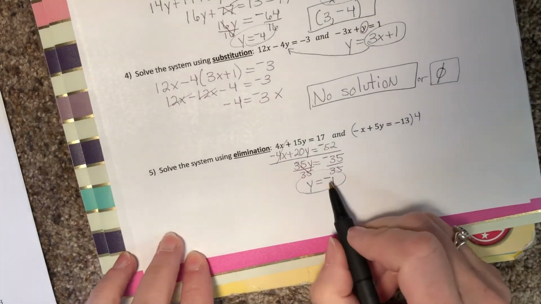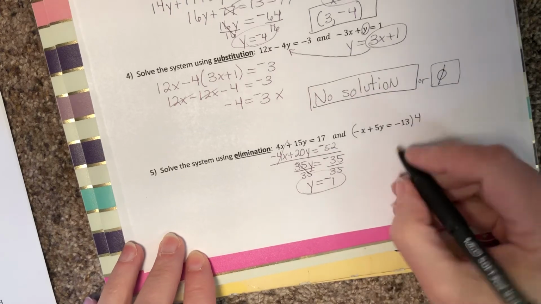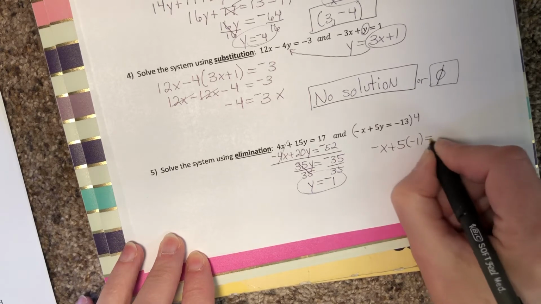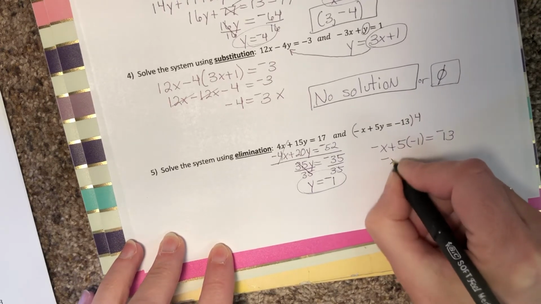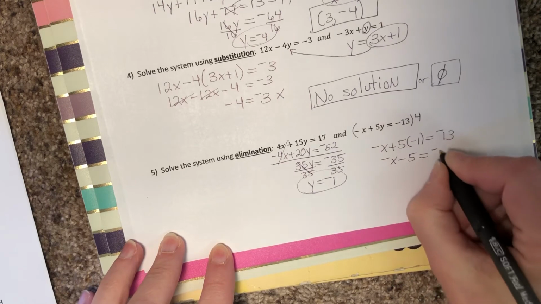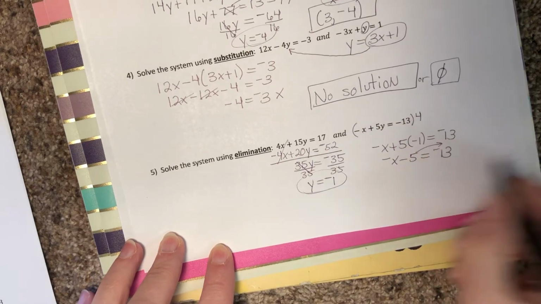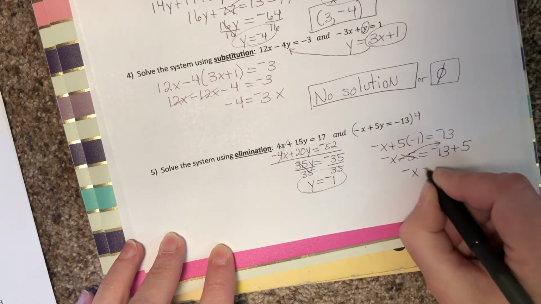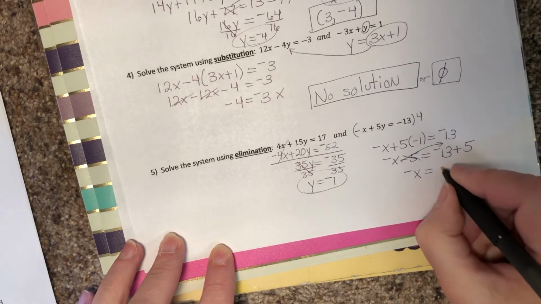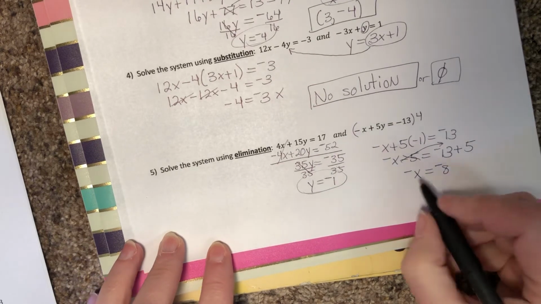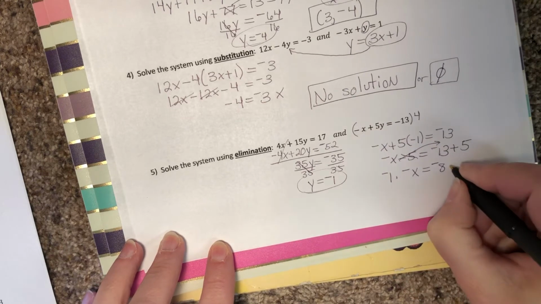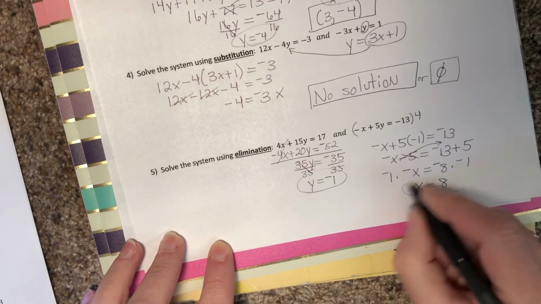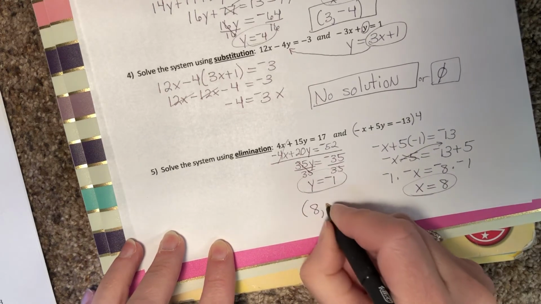And then I can plug that y into either equation. I'll just use this one here. Negative x plus 5 times negative 1, equals negative 13. So negative x minus 5 equals negative 13. Move the negative 5 over, becomes positive 5. Negative x is negative 8. And remember, when you have a negative variable, what you're doing is multiplying both sides by a negative 1, basically. That's going to just change the signs. So x is positive 8, and y is negative 1.